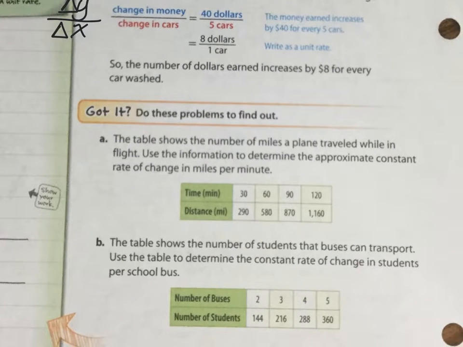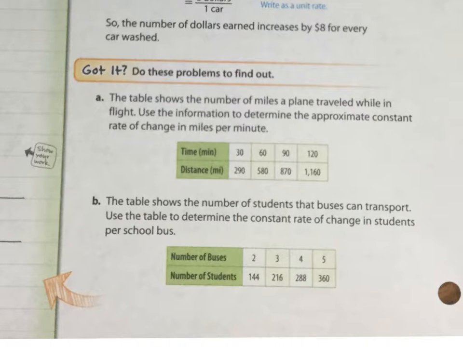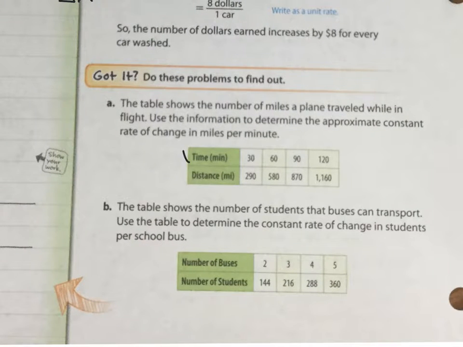Let's look at letter A. We're going to kind of do this together, and then you're going to work with your partner a little bit. The first thing I'm going to do is label my what? X and Y. So which one is my X? The time. So I'm going to write time is X, so label it. And my distance is Y. The next thing you're going to do is find out what is the change in your X and what is the change in your Y. I'm going to give you about a minute. I want you to talk with your partner, find out what those changes are, and label them.